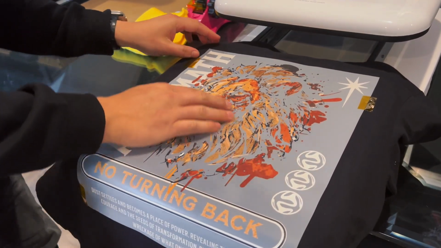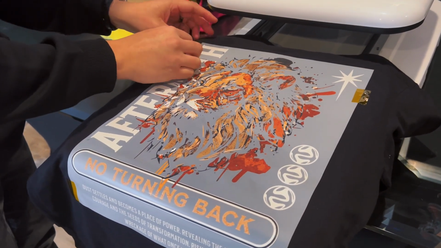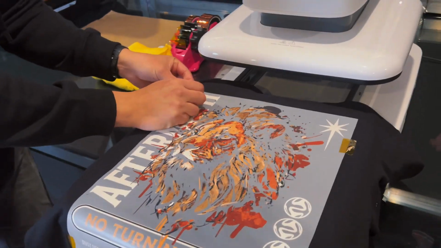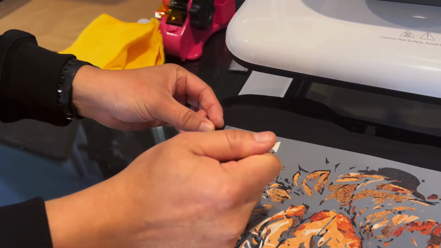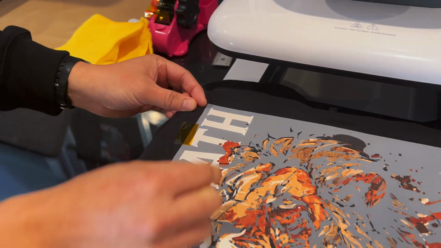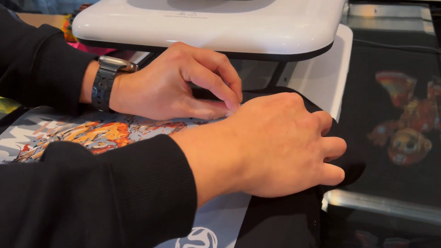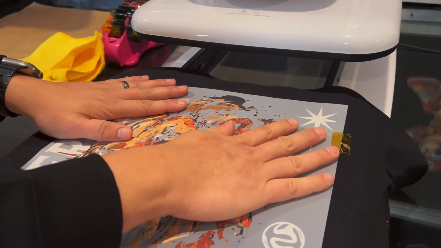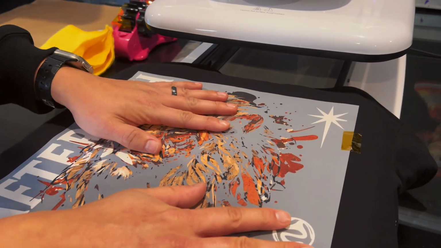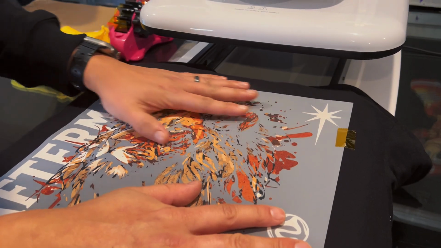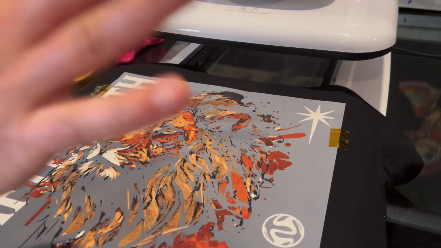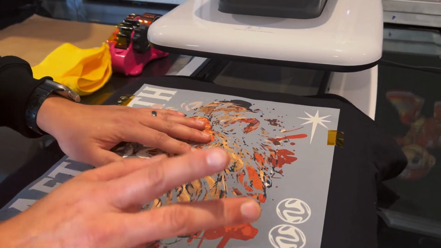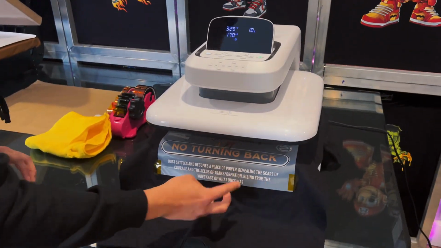All right, now that it's cool, we're gonna go ahead and peel. So again, another tip, instead of pulling up on the transfer, I'm going to crack it sideways and pull back. So let me go ahead and give it another press. Again, I am testing this heat press out. I am noticing that some of the edging is not adhering as well because of the temperature, but I'm going to press it one more time just to make sure.